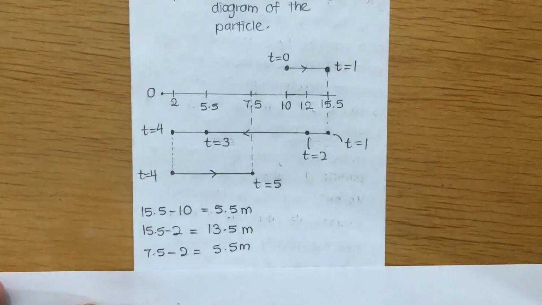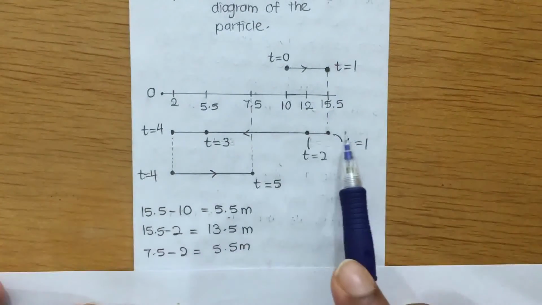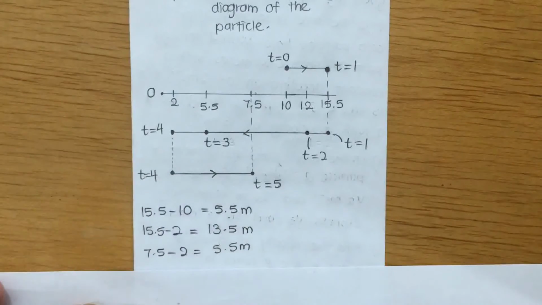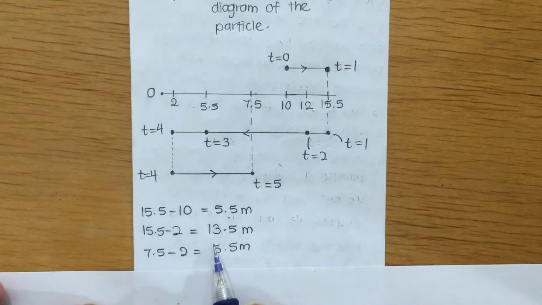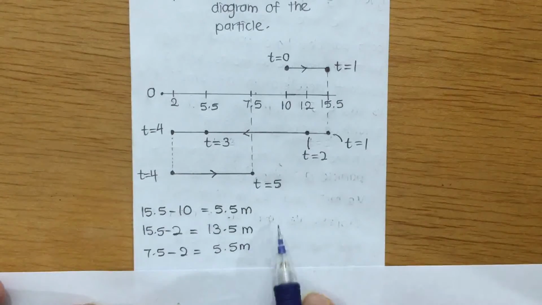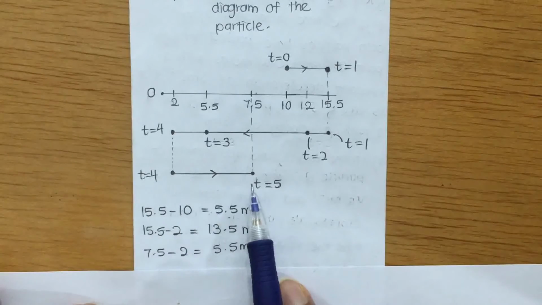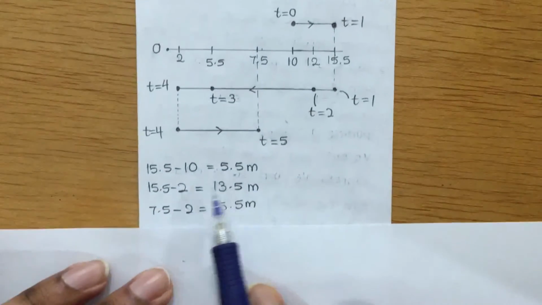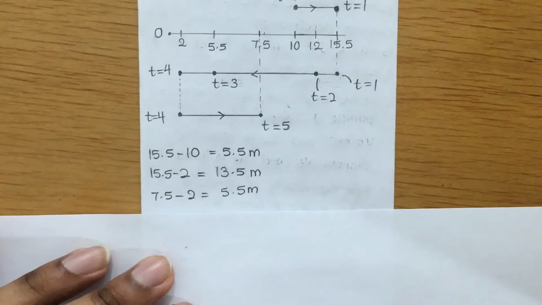For the second one, it returns back from t equals 1 until t equals 4, so 15.5 minus 2, and you get 13.5. Then from t equals 4 it goes forward to t equals 5, so 7.5 minus 2 gives 5.5 meters.